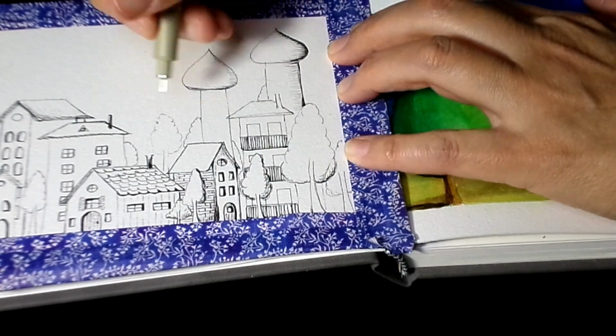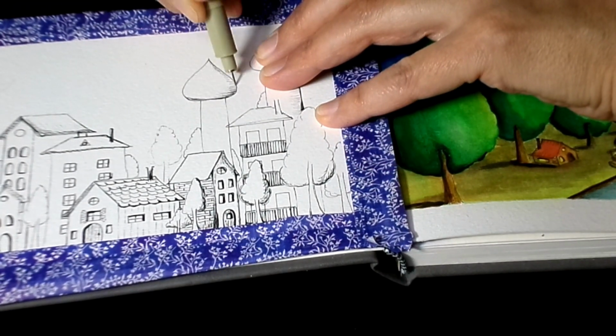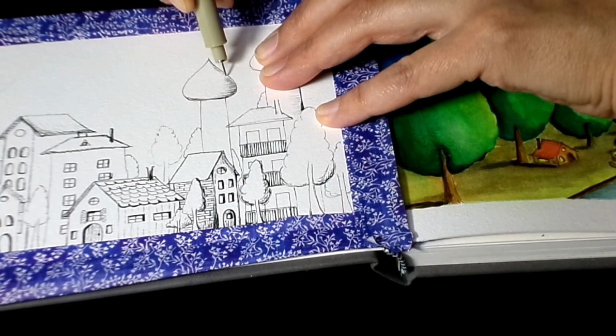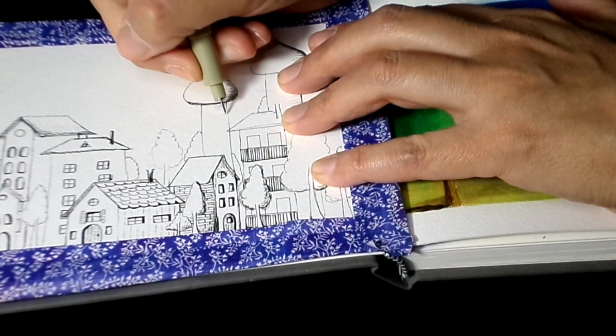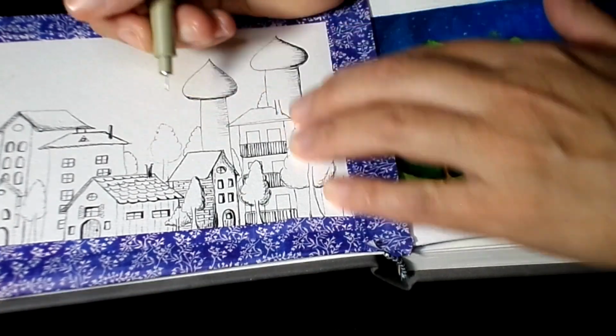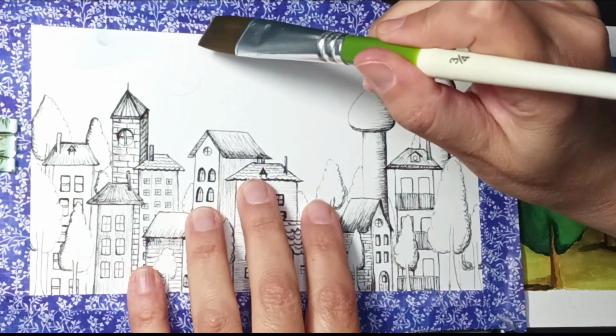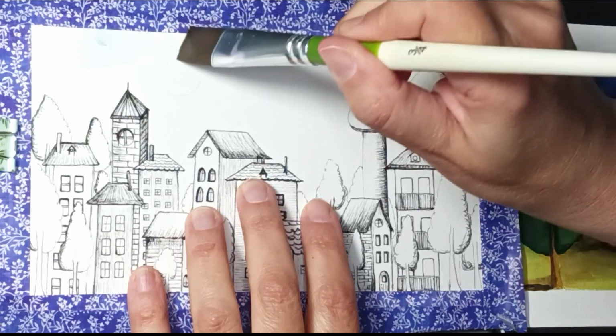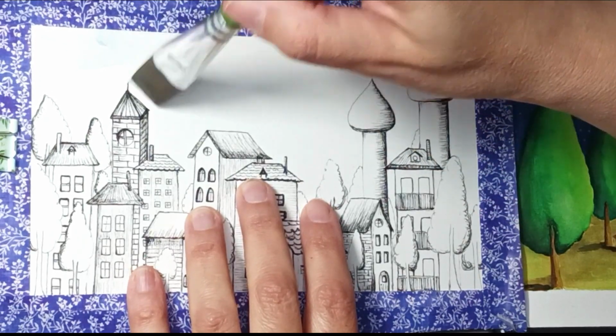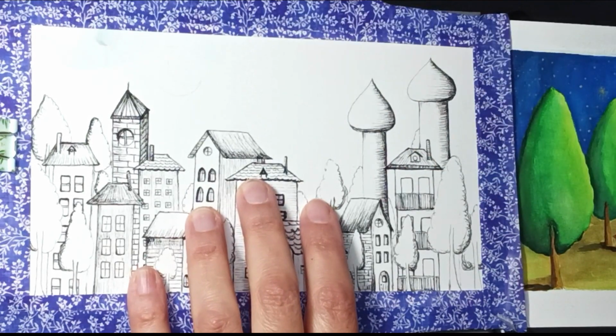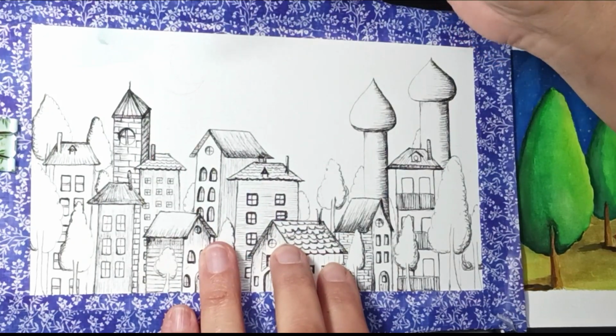This drawing is going to be a combination of ink and watercolor. So I'm not going to be very detailed with my shading here. Usually I spend a lot of time doing all the shading, but today I'm just going to use a little bit of shading and then do the rest with the watercolor.